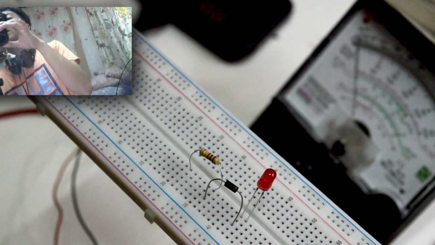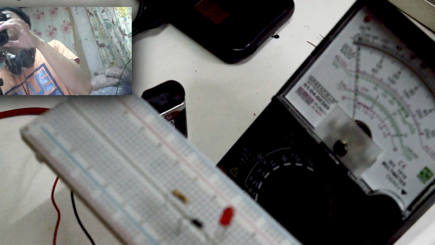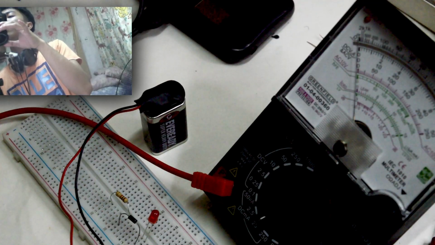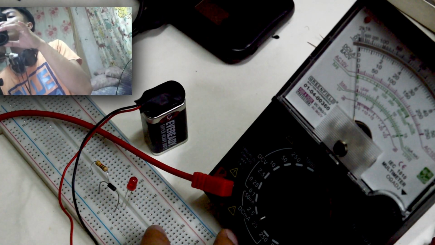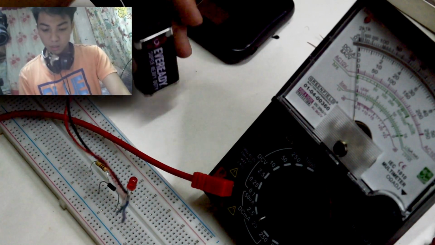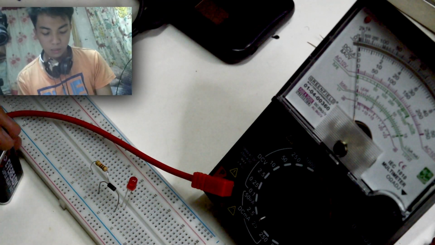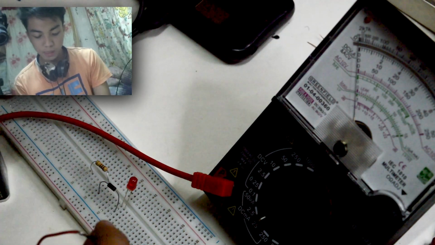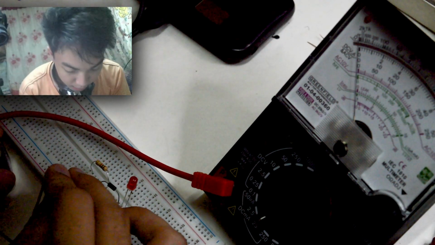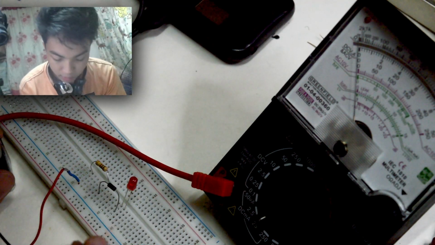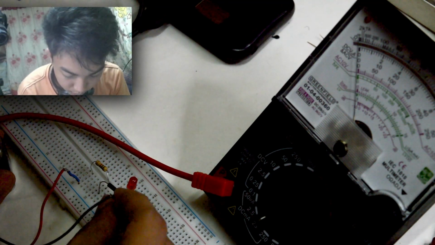This makes it easier. So let's bring it back down. Is it visible? Yep, I believe. So we have here again the 9 volts battery. We put the positive of the battery onto this and the negative here.